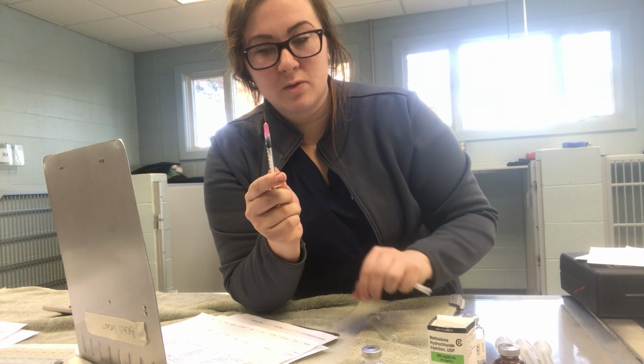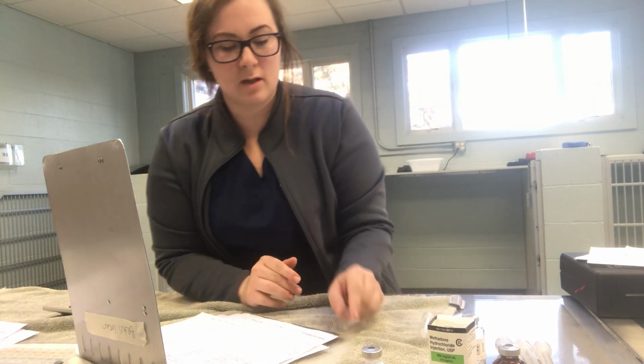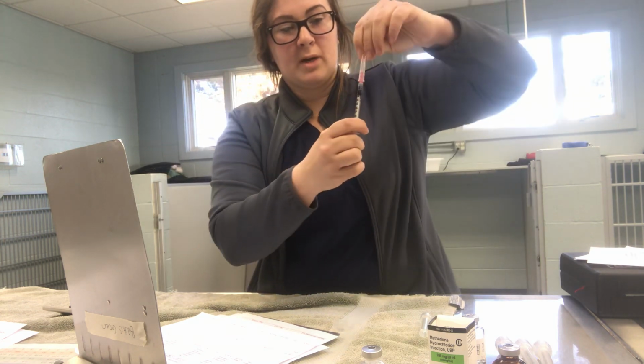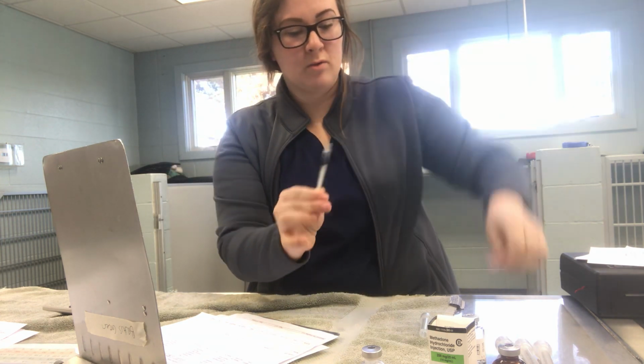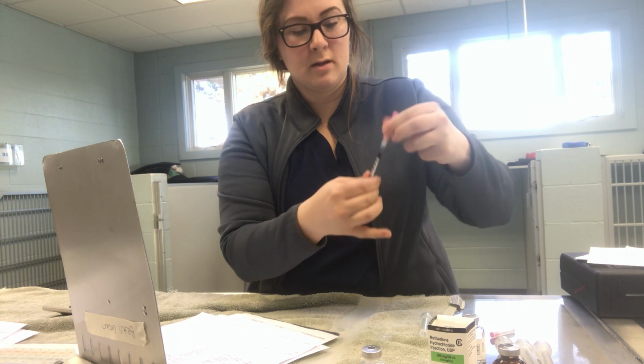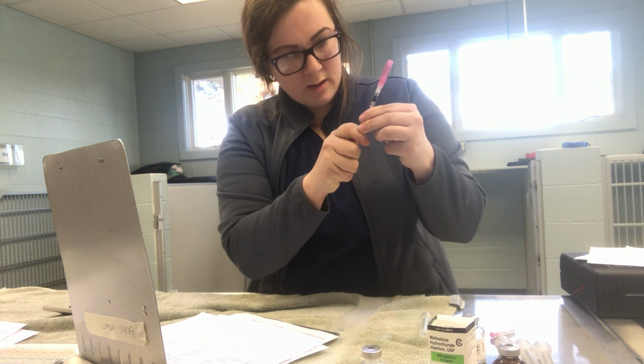And I'm just going to draw back because we are going to change the needle on this. So we're going to do the one-handed method. Draw back so we don't waste any in the hub. Remove that. And we're going to place our new 25 gauge needle on there and then inject up.